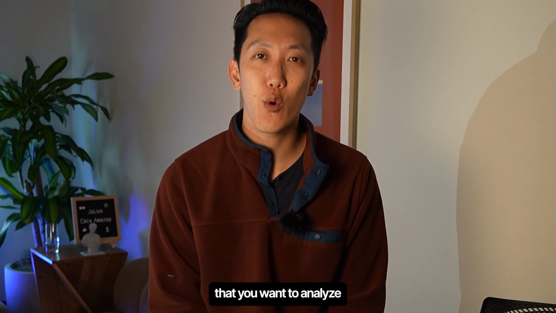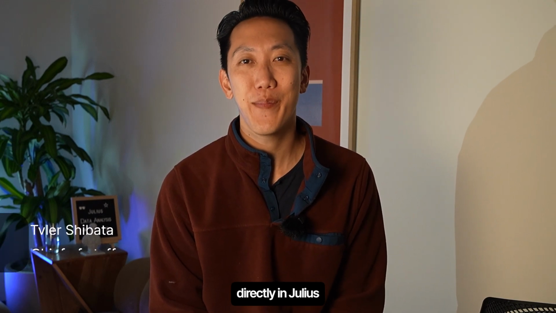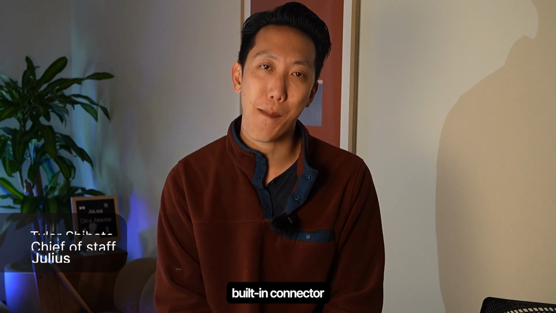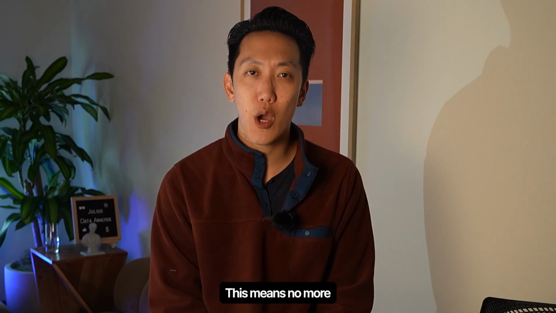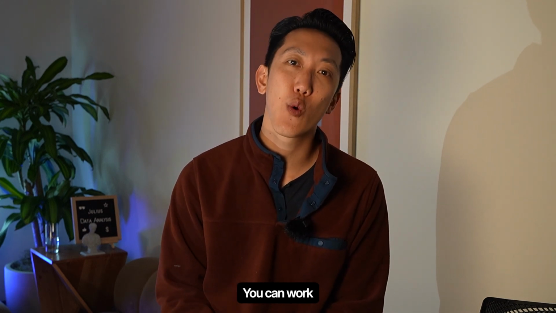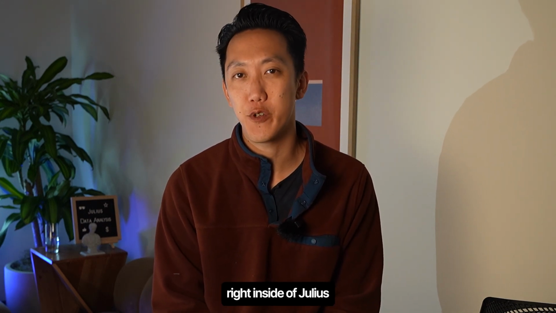Do you have data in Postgres that you want to analyze directly in Julius? You can now connect your Postgres database using our built-in connector. This means no more exporting or importing files. You can work with all of your live data right inside of Julius. Setting it up is quick and simple.